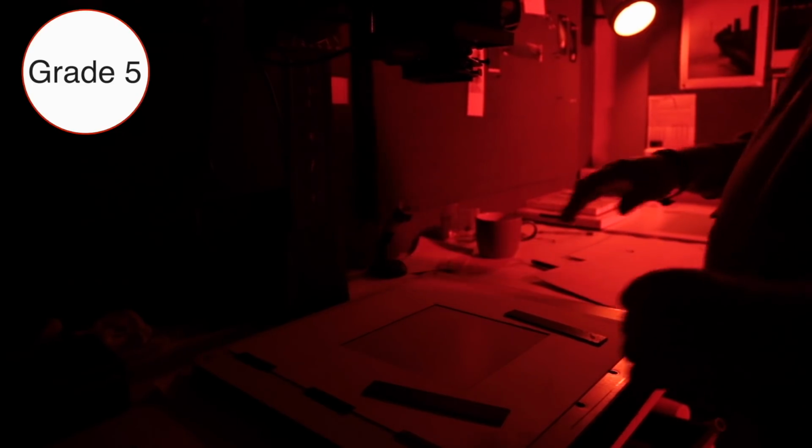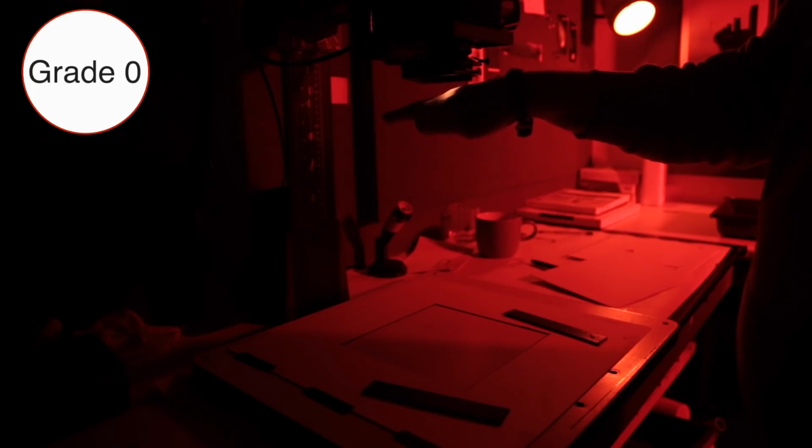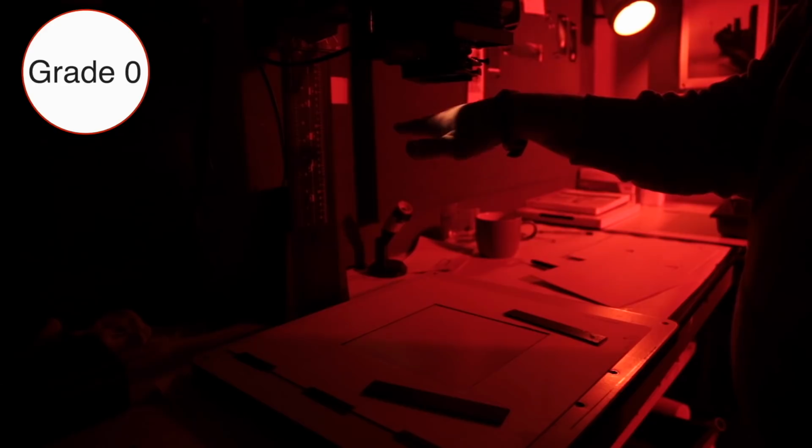1, 2, 3, off. And then that freaky thing with my thumb, with the contrast 0, 12 seconds each side. 1, 2, 3, 4, 5, 6, 7, 8, 9, 10, 11, 12.